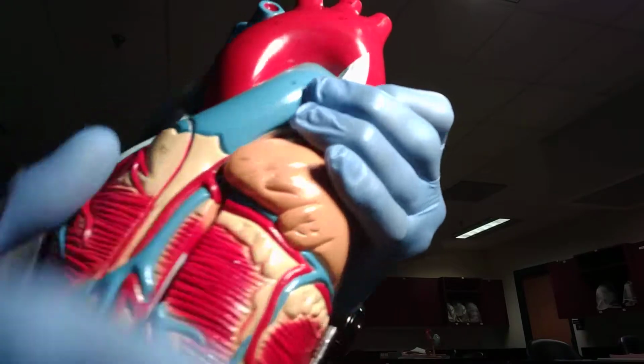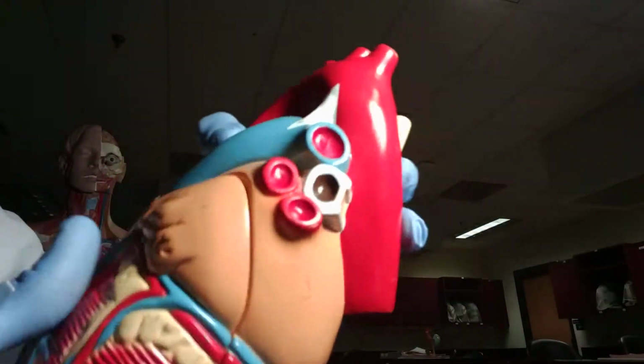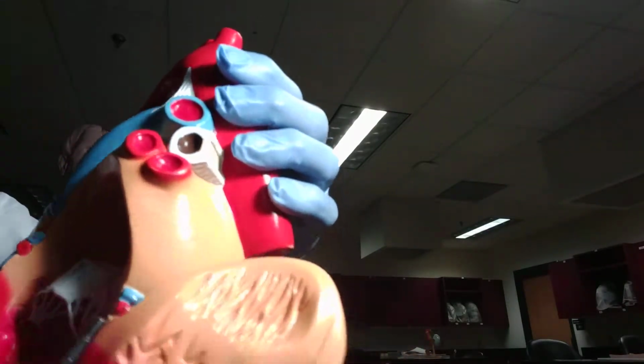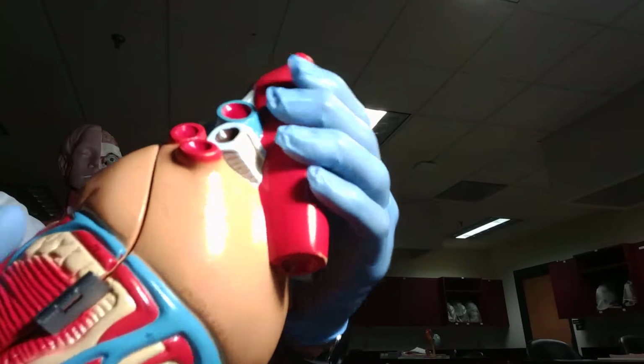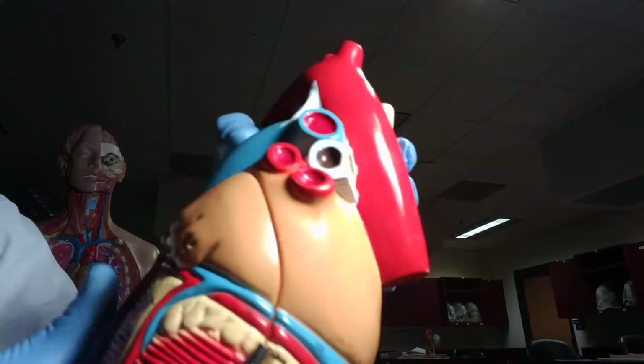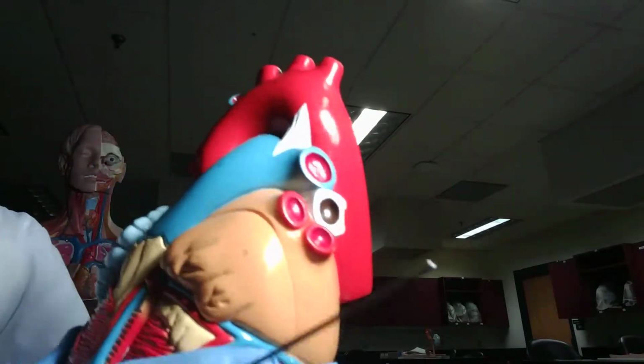On the other side, the left atrium receives blood that is oxygen rich from the lungs, and this comes to the left atrium by the pulmonary veins. These are the two pulmonary veins. Let's take a look at the major vessels of the body.